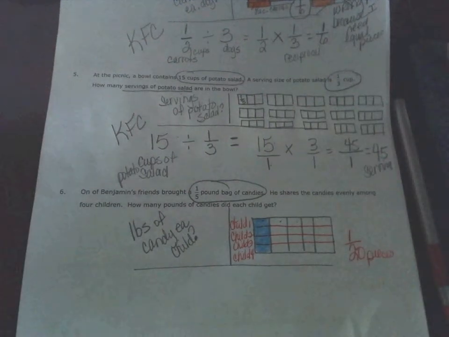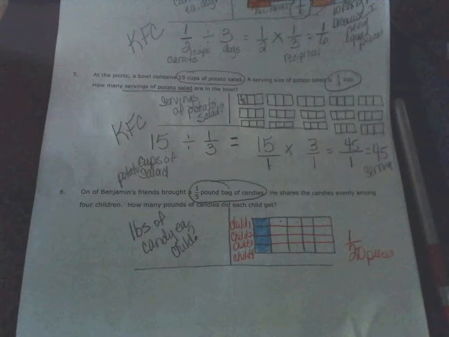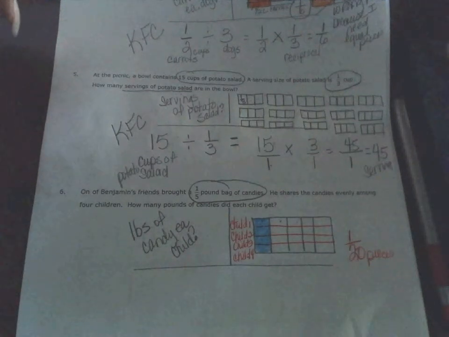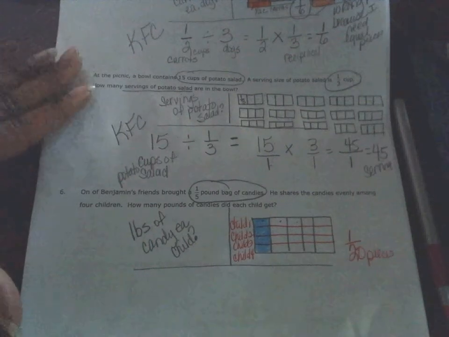What is my equation going to look like? Thomas, what is my equation going to look like? What did I start with? What am I divvying out? What am I giving out? Someone, he needs to phone a friend. What am I divvying out? 4. I'm dividing the children? Poor children. Yes, ma'am.